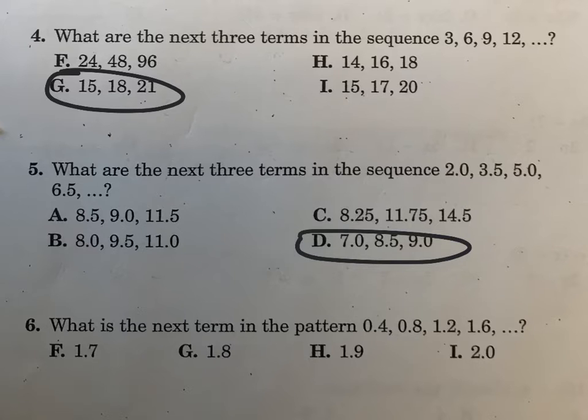What's the next term in this pattern? For 0.4, 0.8, it goes up by 0.4 each time, so it's 2.